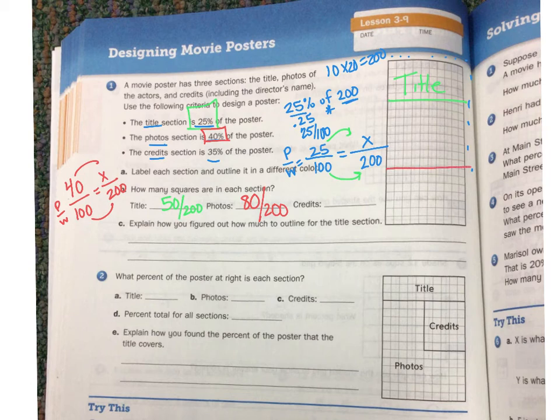I think I got that right. Would be my photos. And then finally, my credits would have to be the last section, which is 35% out of 100. That is how I write percents.